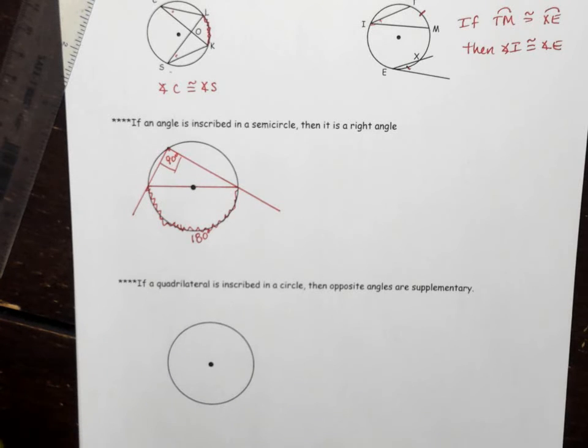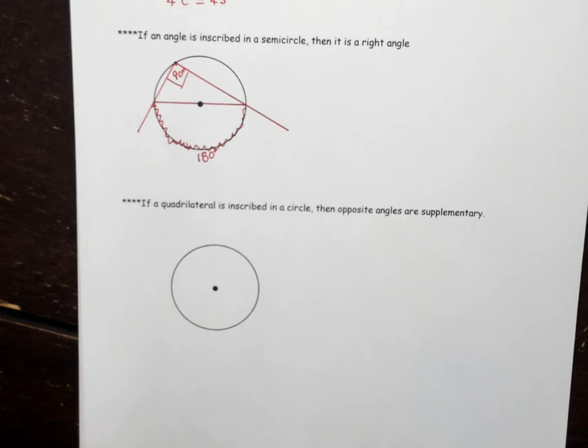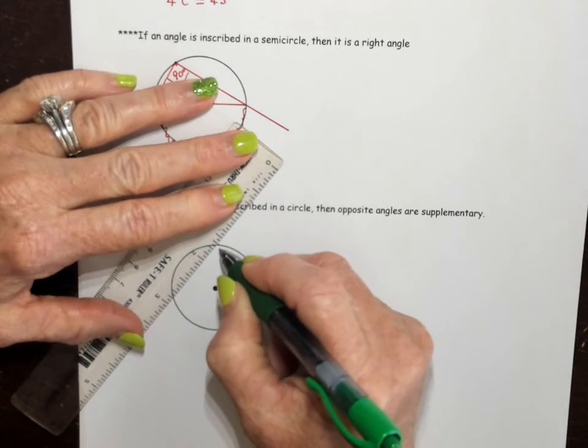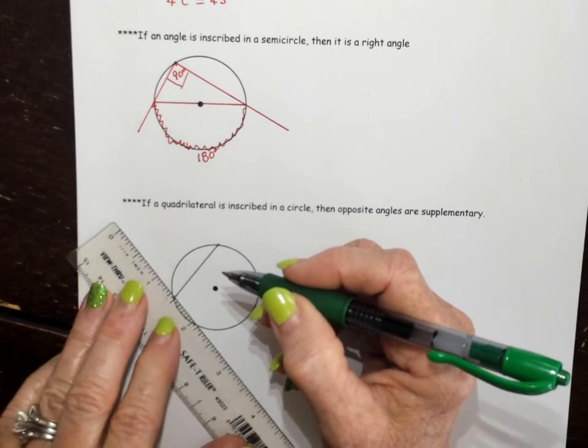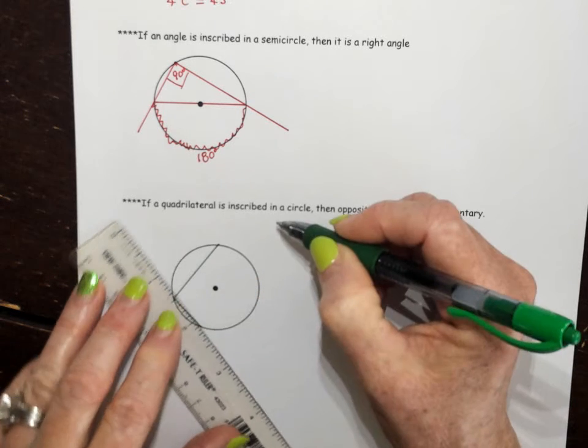Okay. Last one, and then we're going to do some problems on these three properties. If a quadrilateral is inscribed in a circle, then opposite angles are supplementary. All right, let's put a quadrilateral inside here. Now, for a quadrilateral to be inscribed in a circle, it means all four vertices have to touch the circle.